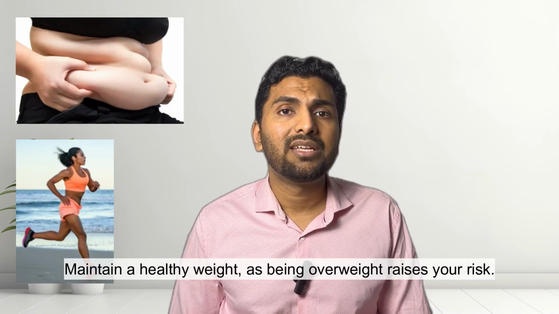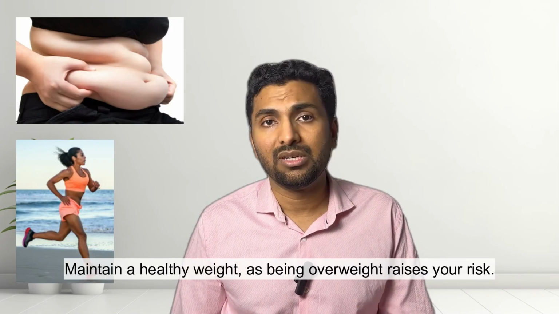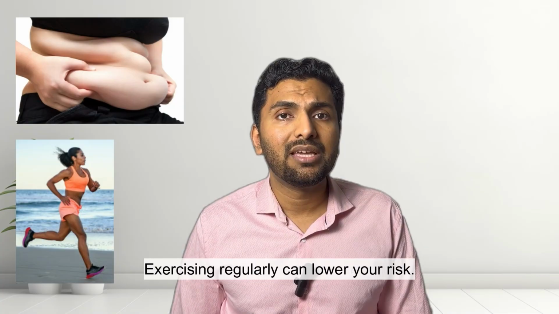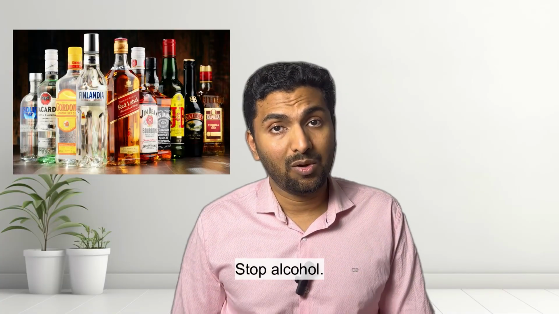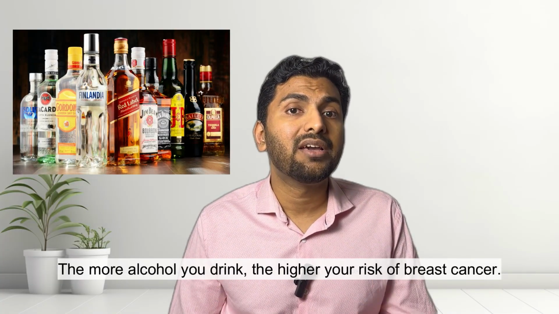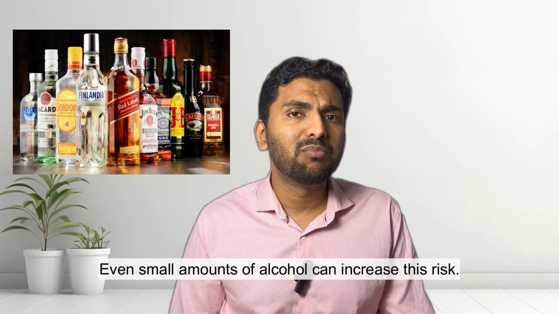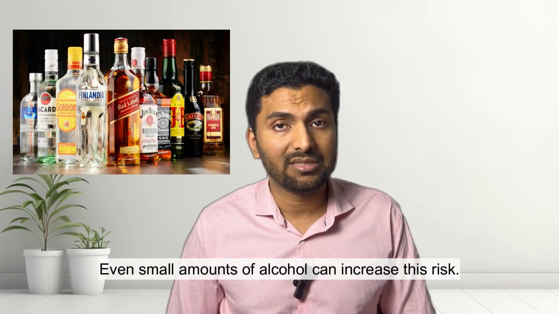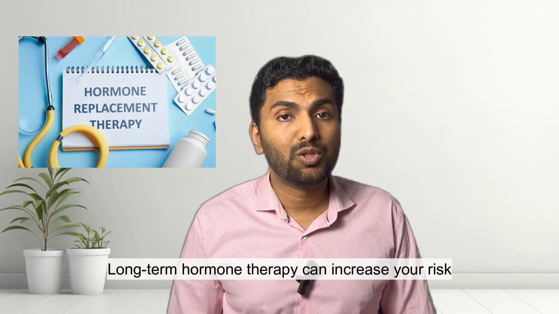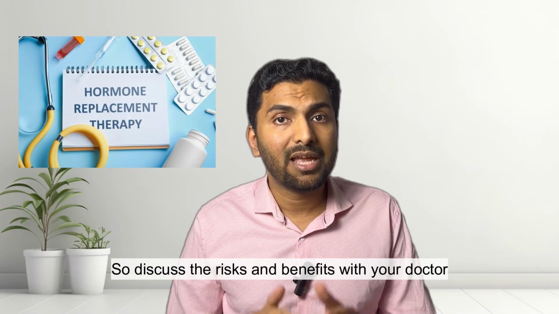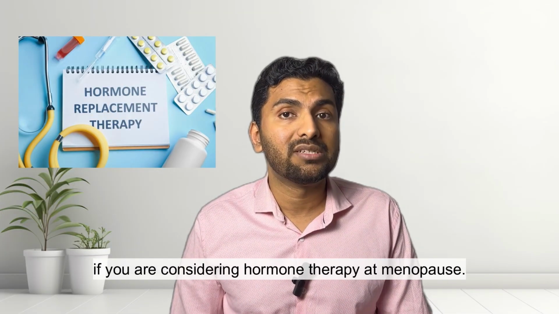Maintain a healthy weight, as being overweight raises your risk. Exercising regularly can lower your risk. Stop alcohol. The more alcohol you drink, the higher your risk of breast cancer. Even small amounts of alcohol can increase this risk. Long-term hormone therapy can increase your risk. So discuss the risks and benefits with your doctor if you are considering hormone therapy at menopause.